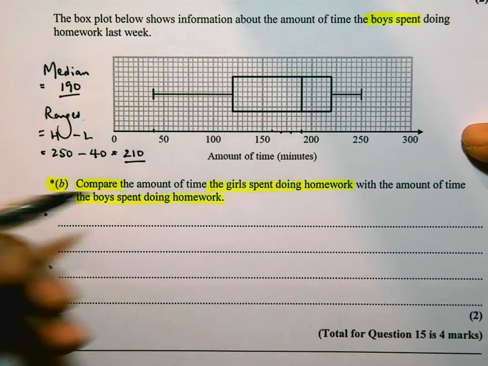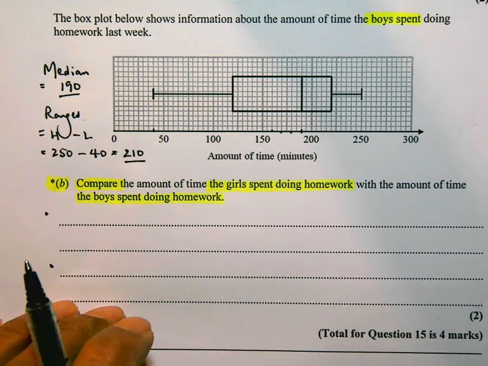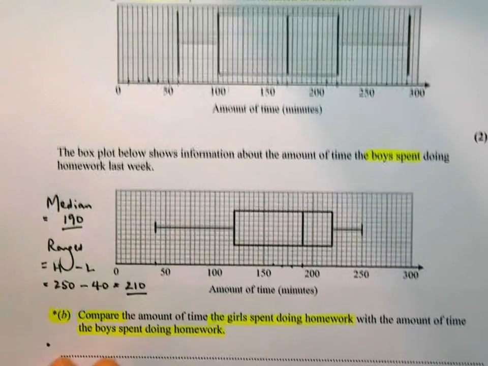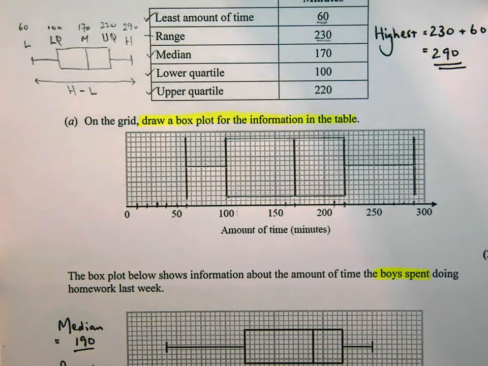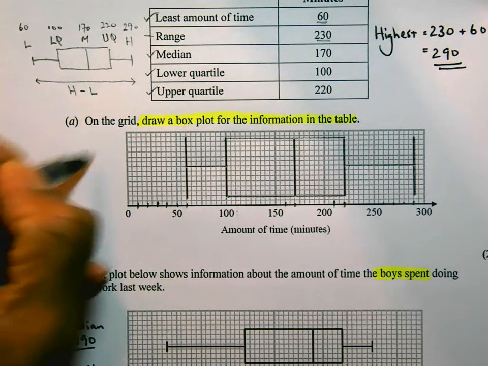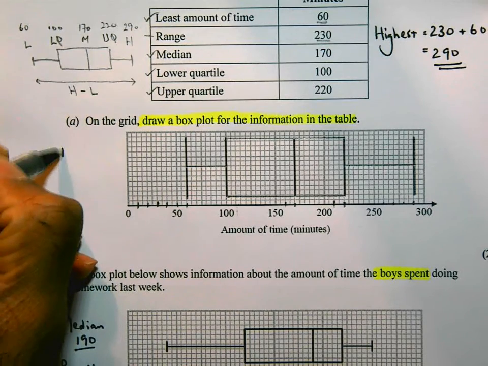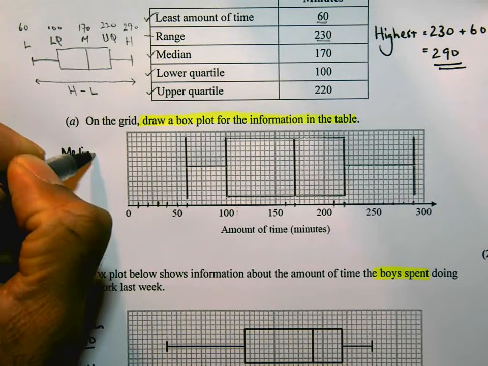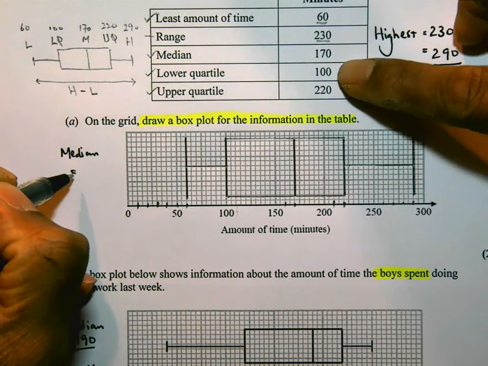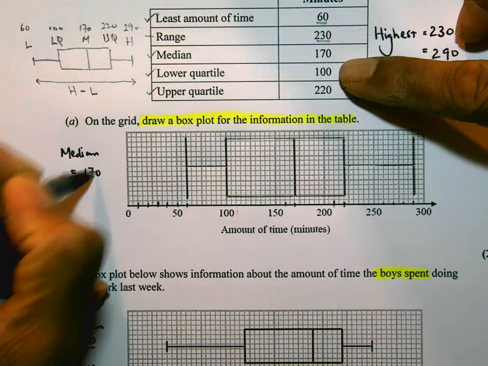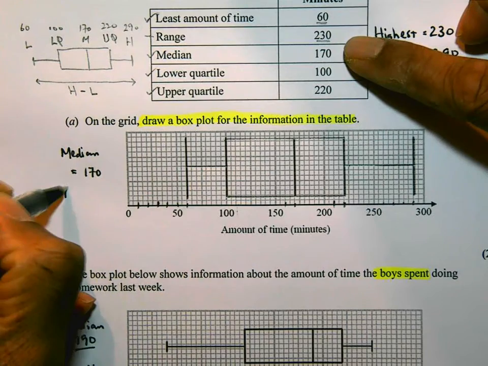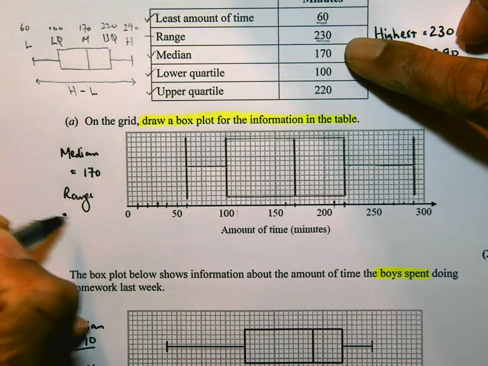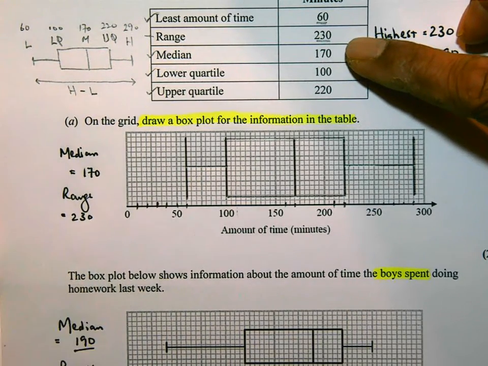For boys, we had the information above, and they gave us that in the previous part. Okay, so for boys, we have the median, and it's from the question itself. It said it was 170, and the range was 230. Okay, so we're going to compare those figures, and we'll just talk about it before we write it down.